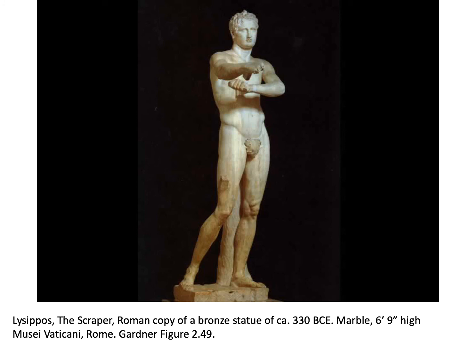So this is Lysippus's scraper, and while Praxiteles develops a more humanistic approach, his canon of proportions doesn't last, and Lysippus comes along and creates a new canon of proportions. And that canon of proportions is one that we use today. It's a 1:8 ratio for men and a 1:7 ratio for women. And what that means is the sculpture is 8 heads tall for a man and 7 heads tall for a woman.